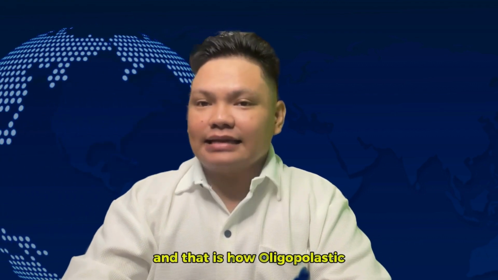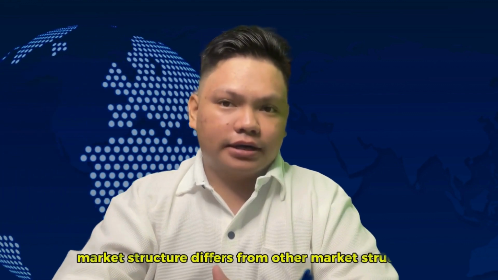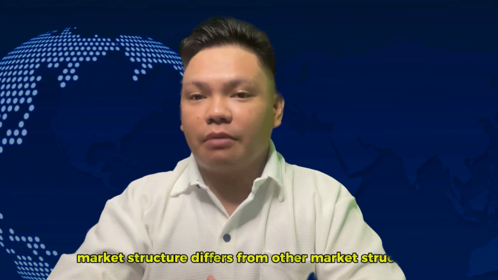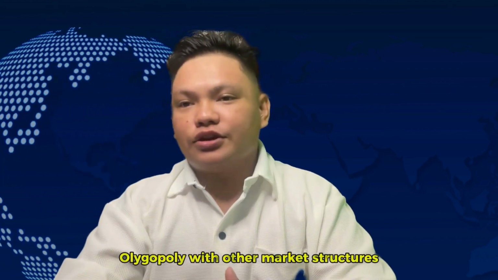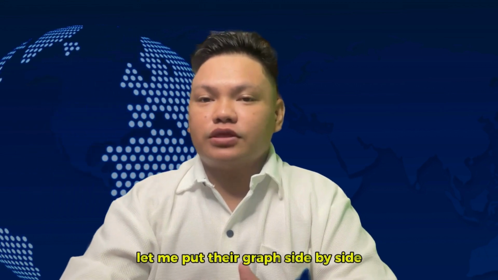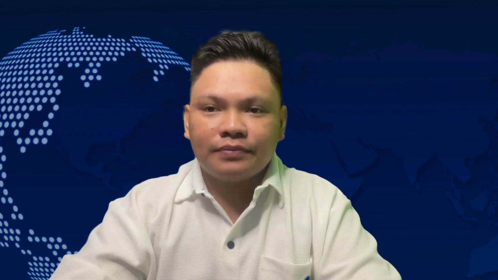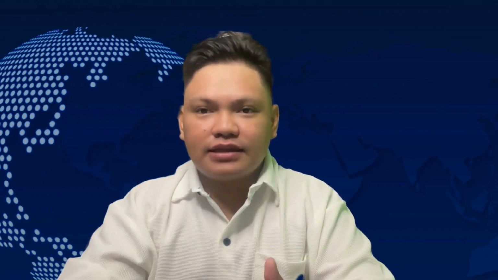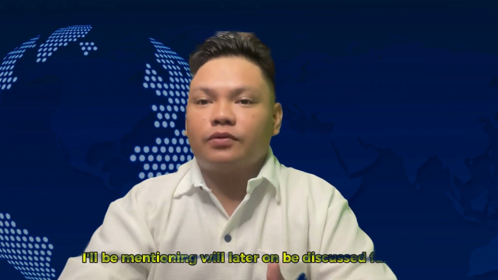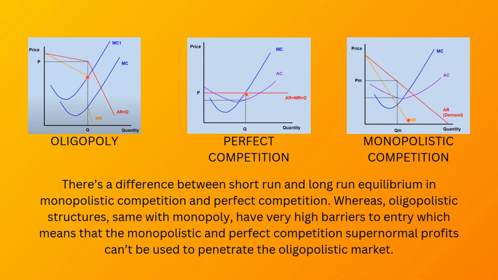And that is how the oligopolistic market structure differs from other market structures. To further differentiate oligopoly from other market structures, let me put their graphs side by side. They generally differ in product efficiency. The efficiencies I'll be mentioning will be discussed further later on. There's a difference between short-run and long-run equilibrium in monopolistic competition and perfect competition.